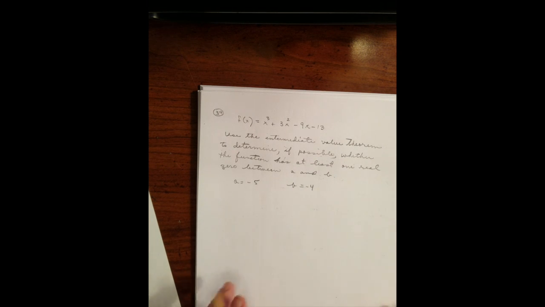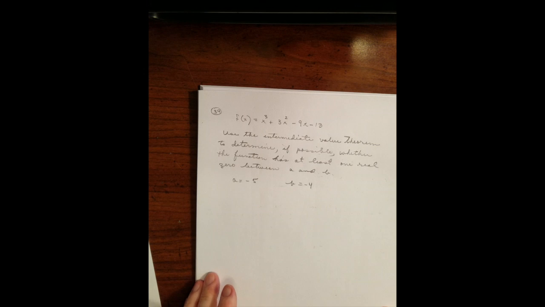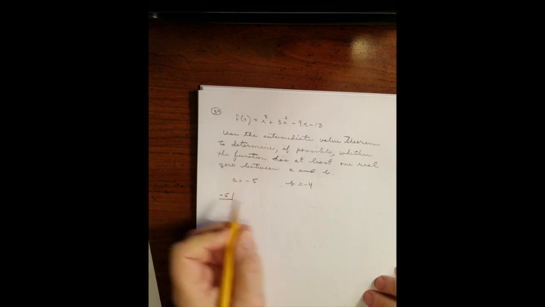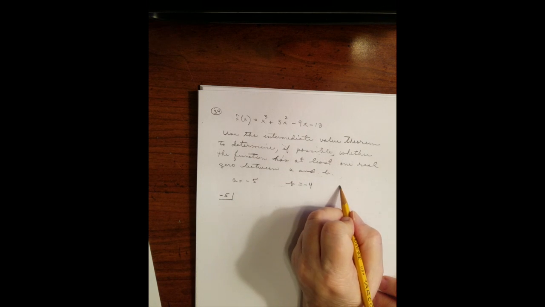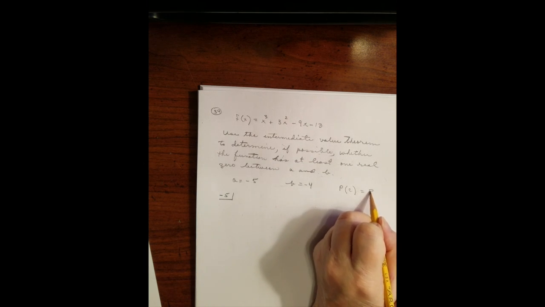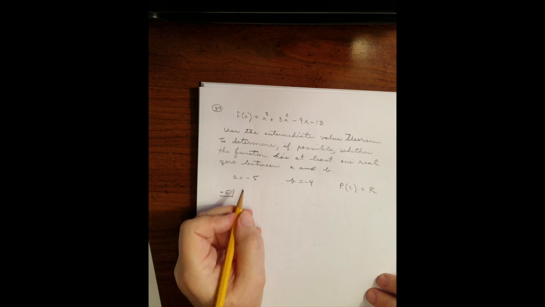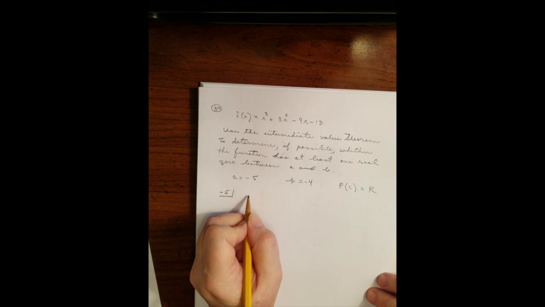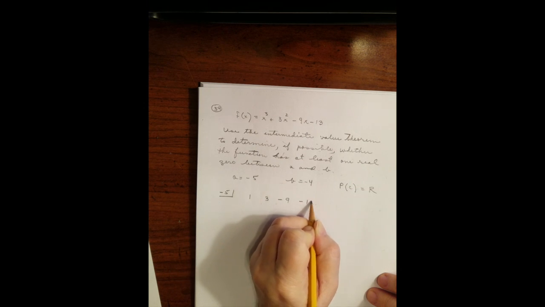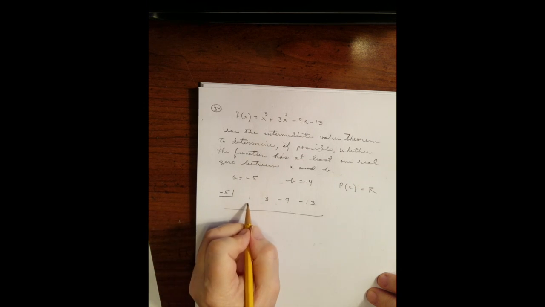Well, if you recall, a real easy way to evaluate a function at a specific number is to divide synthetically, and P of whatever number we use is equal to the remainder. Okay, so we divide 1, 3, -9, -13 by -5.